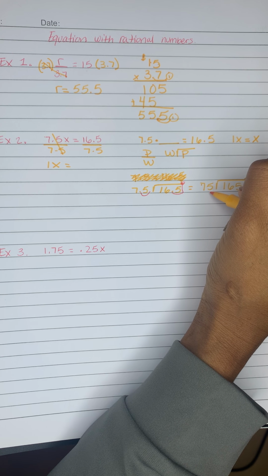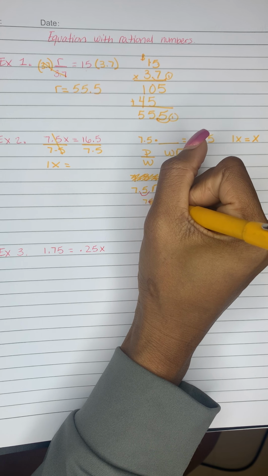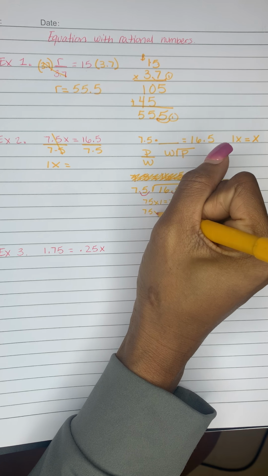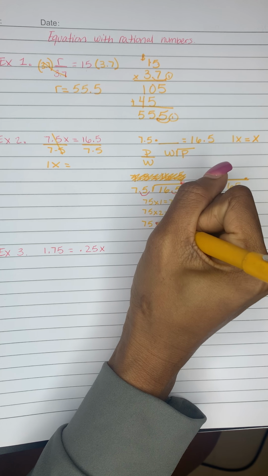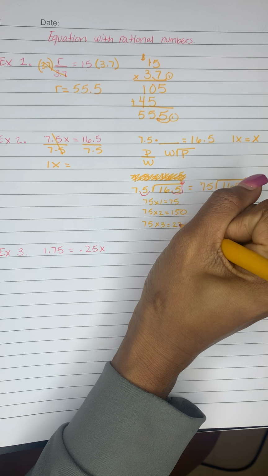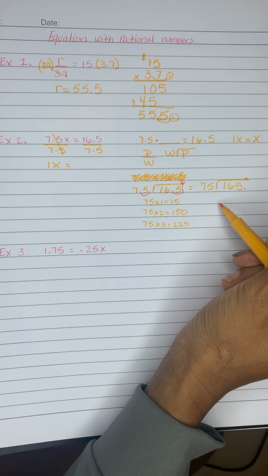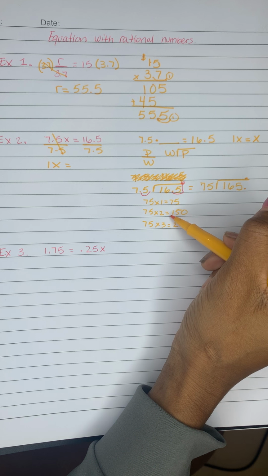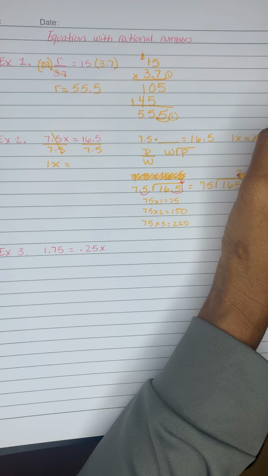Now, I don't know 75 right offhand, so I am going to write my multiplication facts. 75 times 1 equals 75. 75 times 2 equals 150. 75 times 3 equals 225. Well, I noticed 225 cannot go into 165, so I go back down to the lowest one.